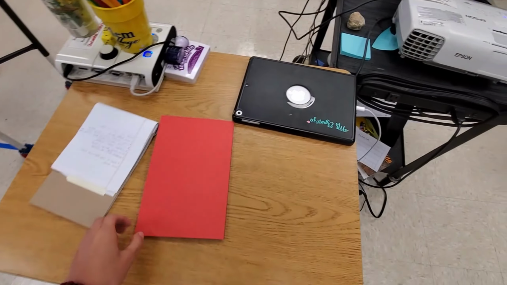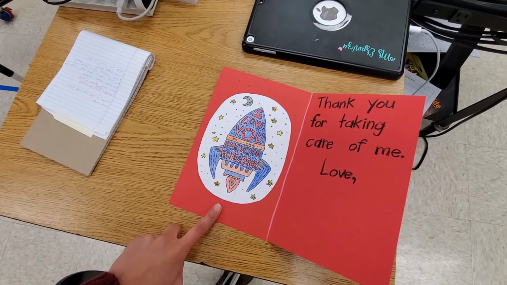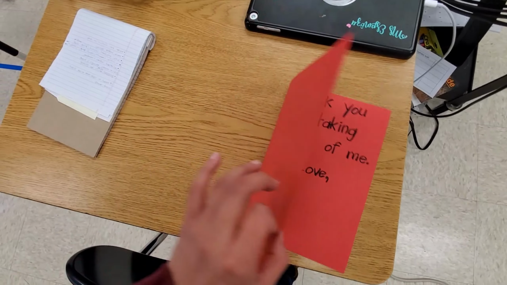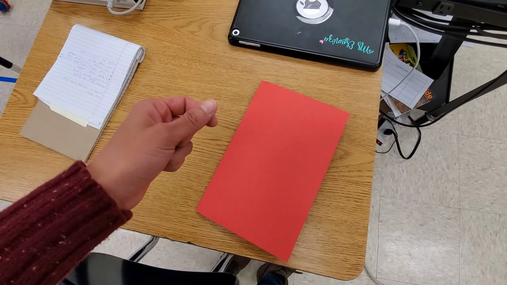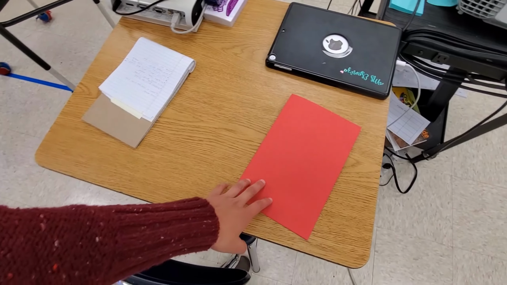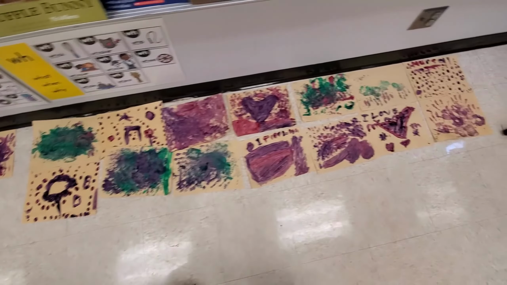I had some cardstock. Miss Mo shared and printed out these really cute coloring pages. And then they wrote a little letter to their parents. And then in the front, I didn't take any pictures, but I went ahead and got white paint and they finger painted hearts. So that's what they're taking home with their parents. And then I also just let them finger paint whatever they wanted.